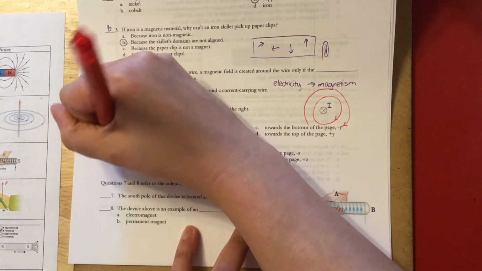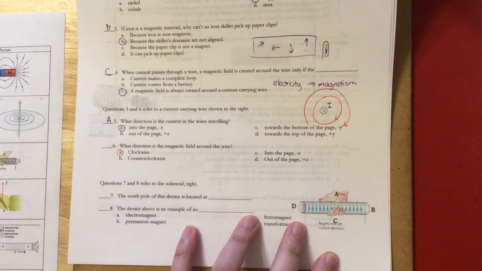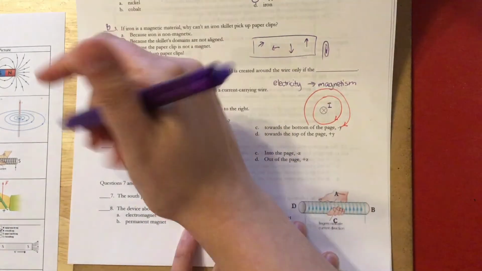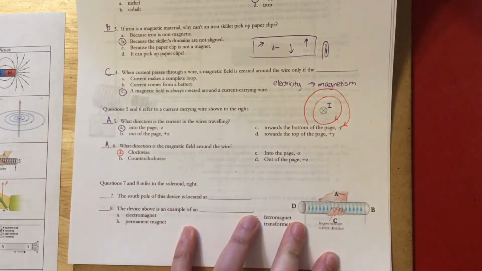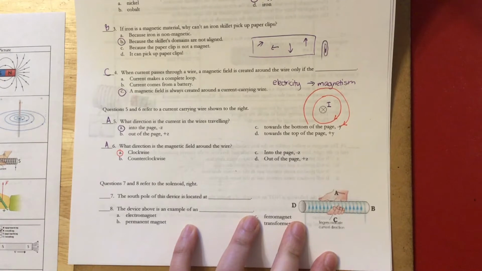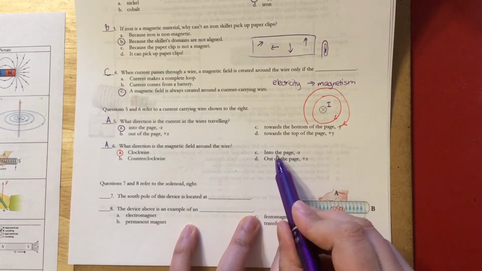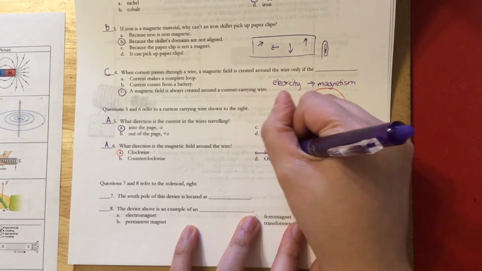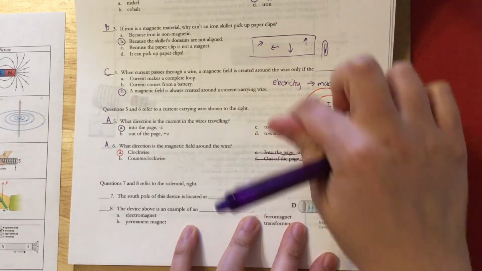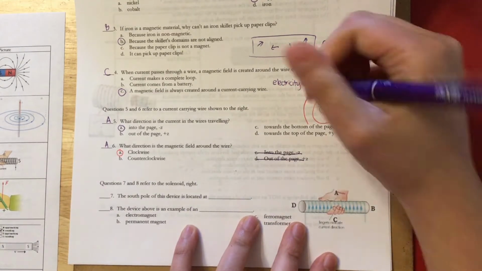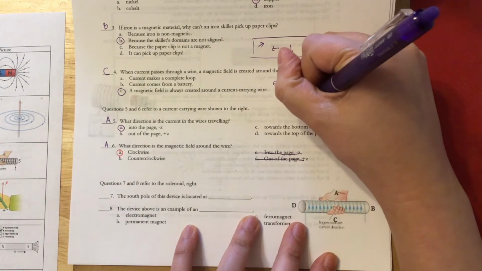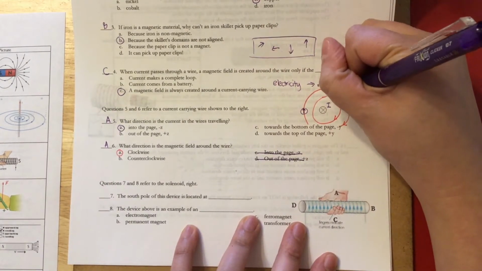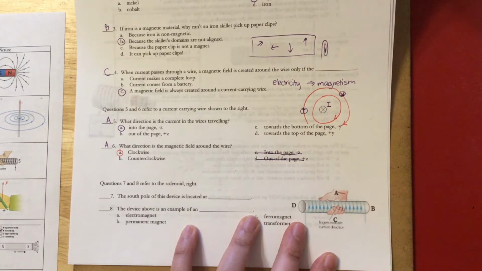Now, please notice for this that you should be able to get rid of 2 out of 4 choices here. It doesn't make sense that the magnetic field is into or out of the page because we know that it's forming circular shapes. A compass placed right here would point up. A compass placed over here would point down and to the right. So it has to be some sort of circular direction, either clockwise or counterclockwise.